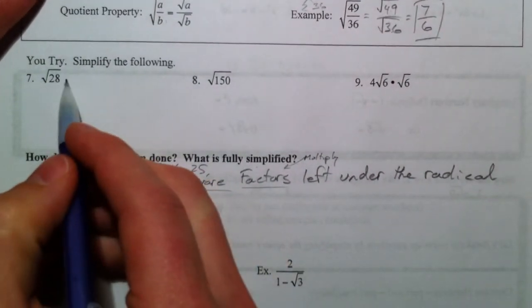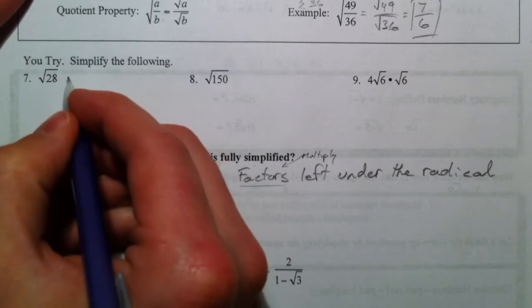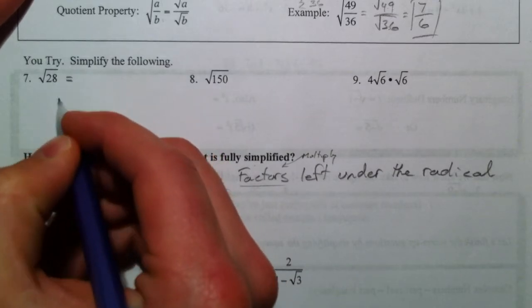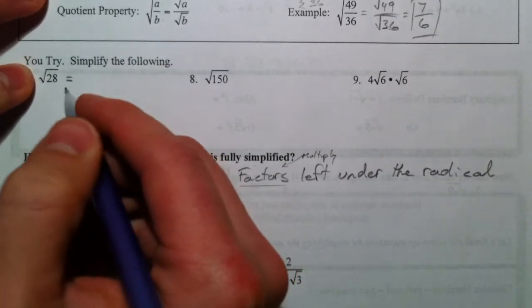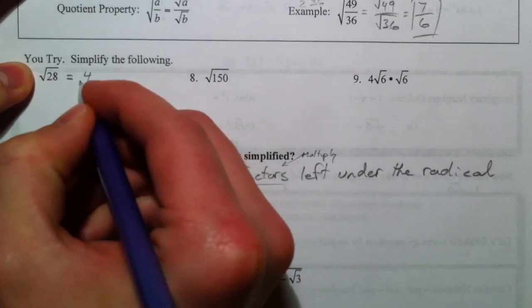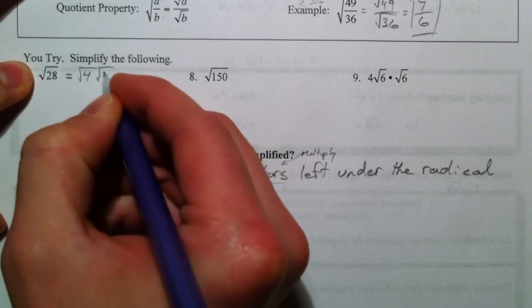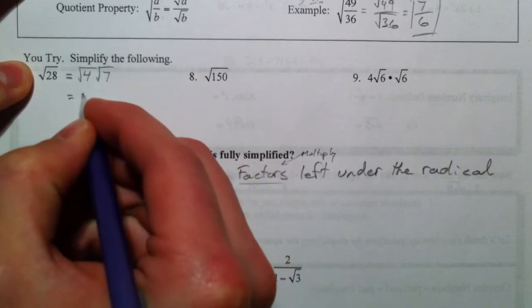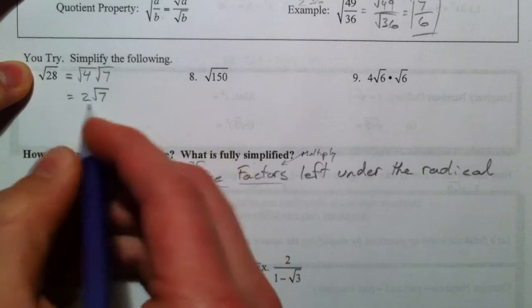So, you guys try these. Try to reduce it. Really, pause it and try it. Square root of 28. I notice that there is a multiple of 4 in there. And so I'm going to think 4 times 7 equals 2 root 7.